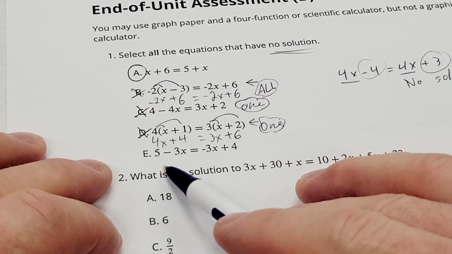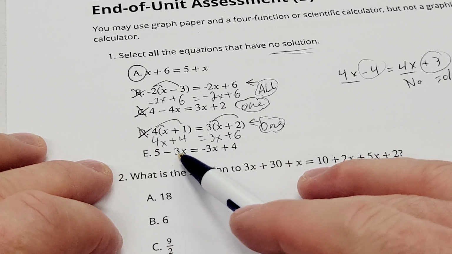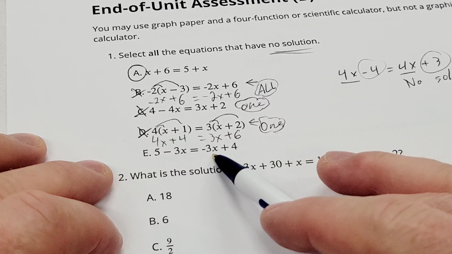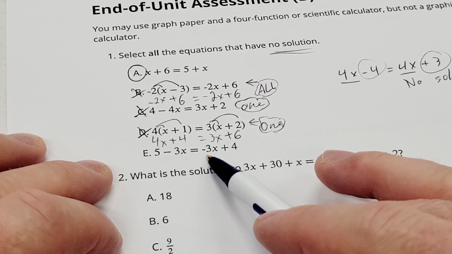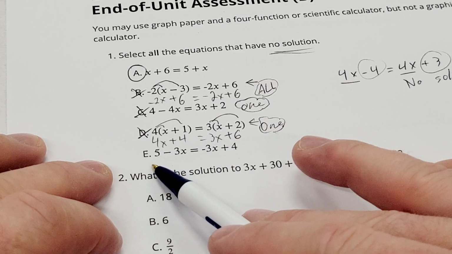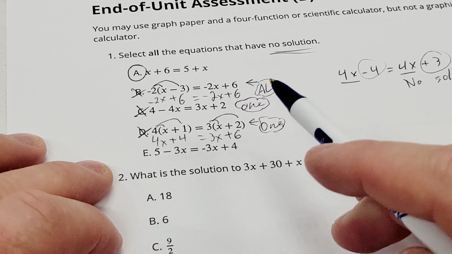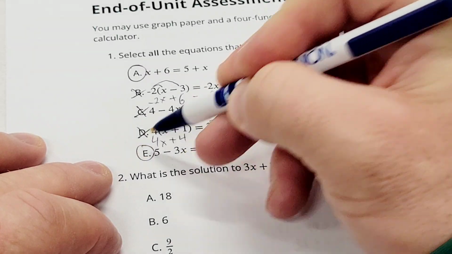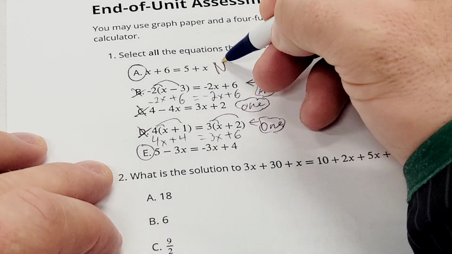For E, I have negative 3x. Remember that minus is treated as a negative in this algebraic math, and this is negative 3x, so my x's are the same, and my non-x's, 5 versus 4, are different. So that is no solution.